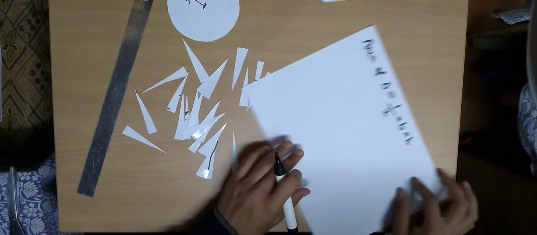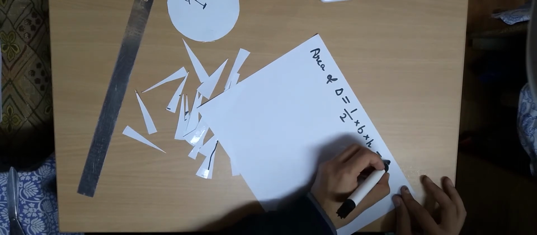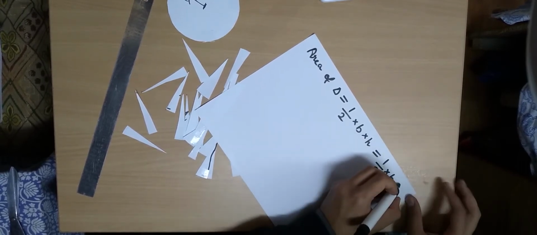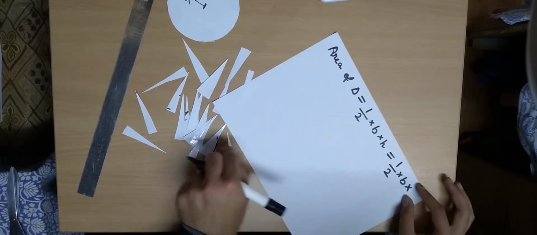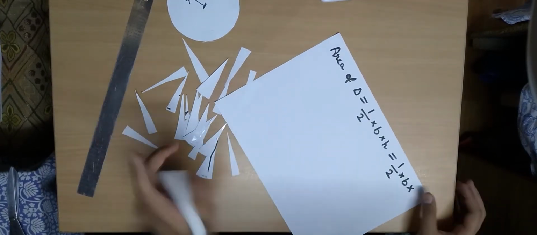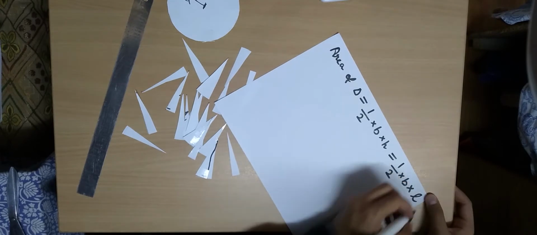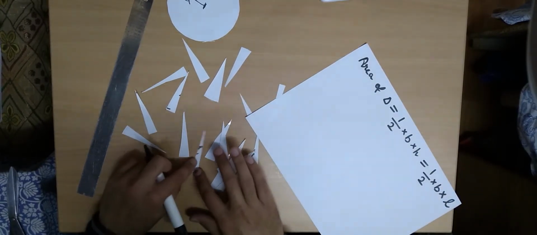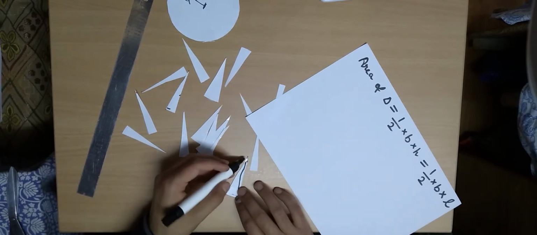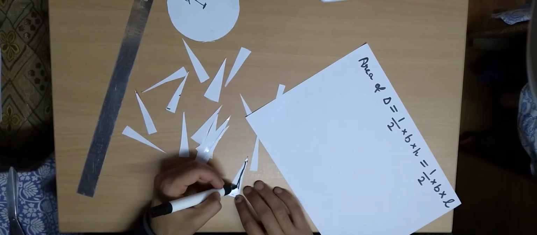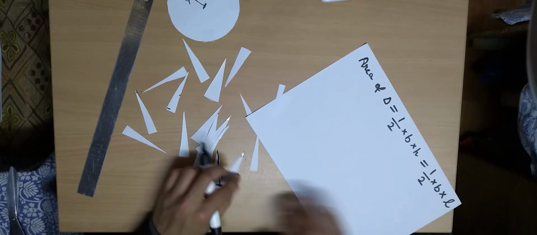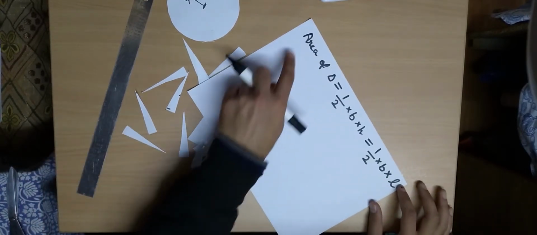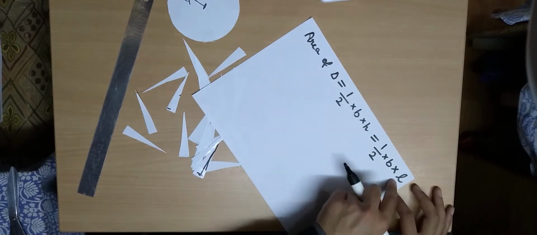So I can write this as half into b, base of the triangle, times h, height of the triangle, which is actually the slant height of the cone, represented by L. You can see I have drawn the line. This line was actually the slant height of the cone. So the height of all those triangles is the slant height. So what is the area of one triangle? Half into b into L.